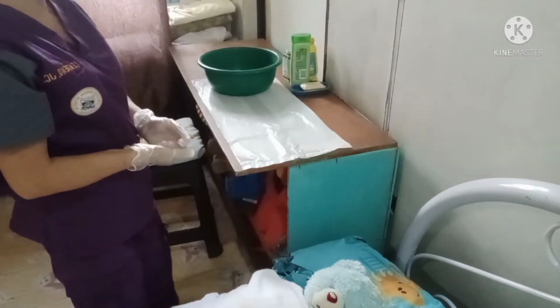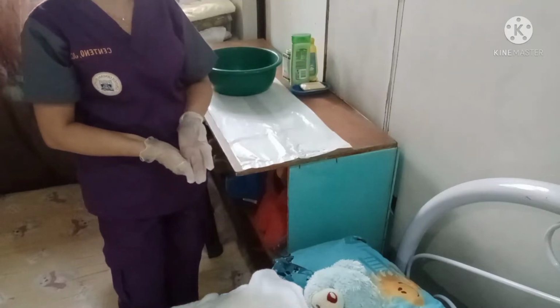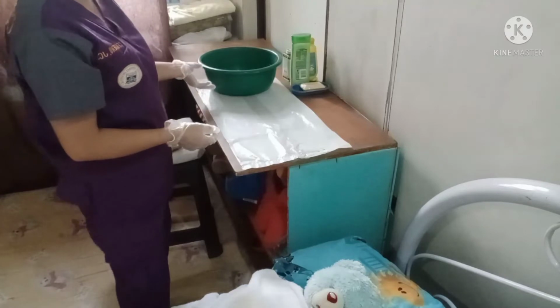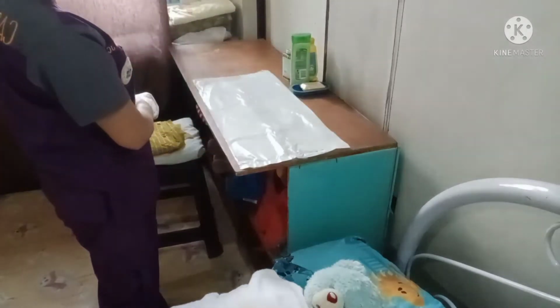Shampoo here if necessary. Follow procedure in bed shampoo. Then change water as necessary.